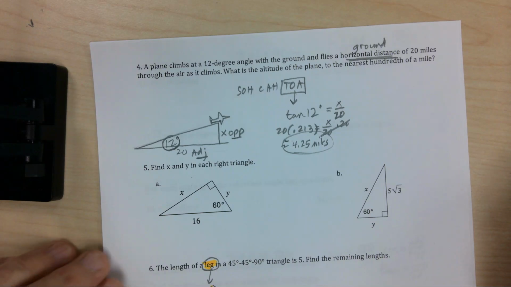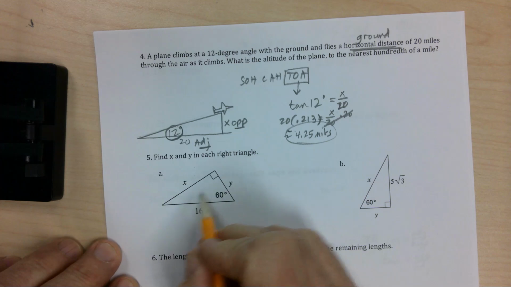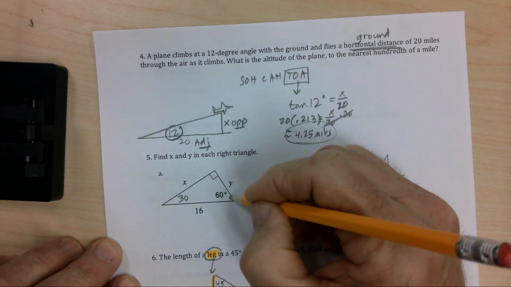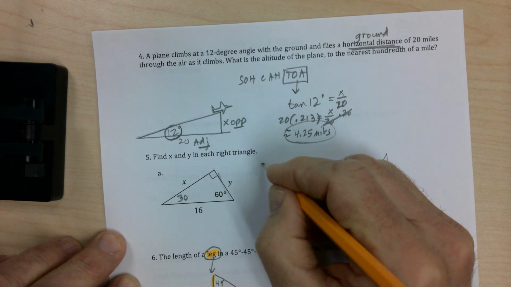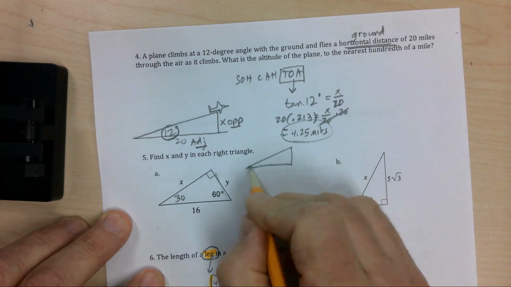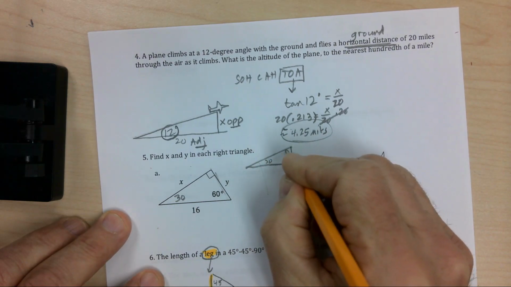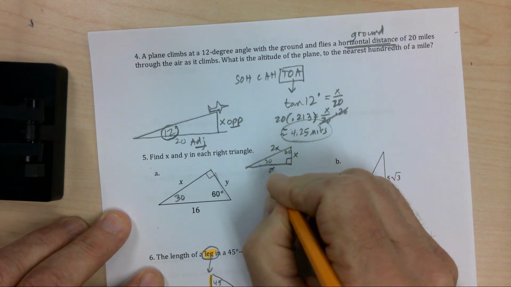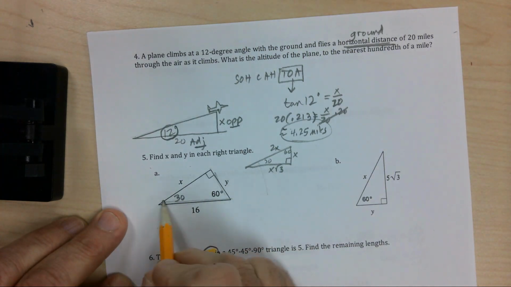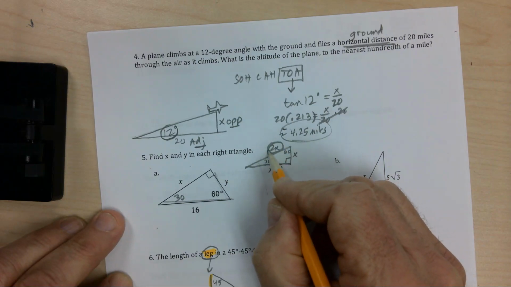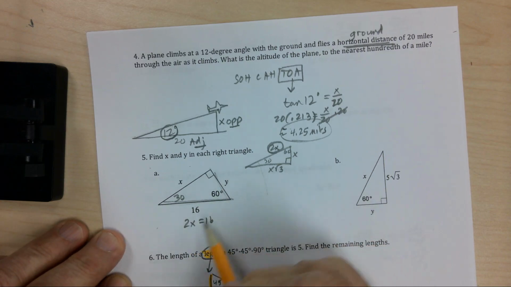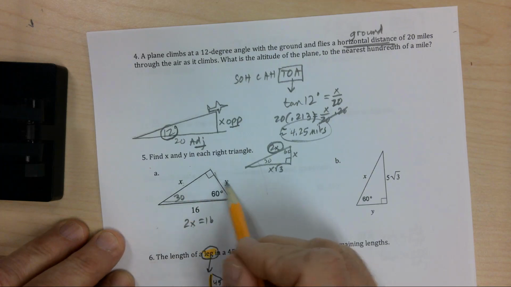Okay. Find x and y in each triangle. So you can tell 60, 90, the only thing that can be left is a 30. This is clearly the shortest side, so if we remember our rules, I don't want to confuse you right now, but this is your rules. That's x, that's 2x, that's x squared of 3. So if we know our hypotenuse is 16, that's saying that this is 16, so we could go 2x equals 16. Ooh, I shouldn't use these variables. These variables are going to be confusing.